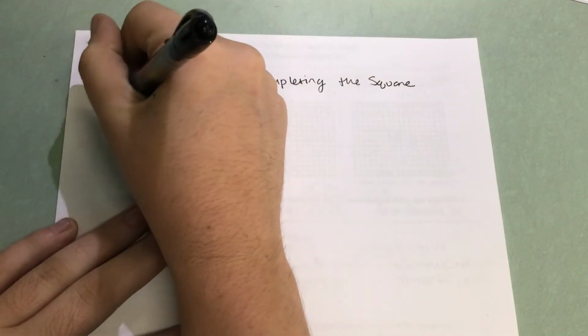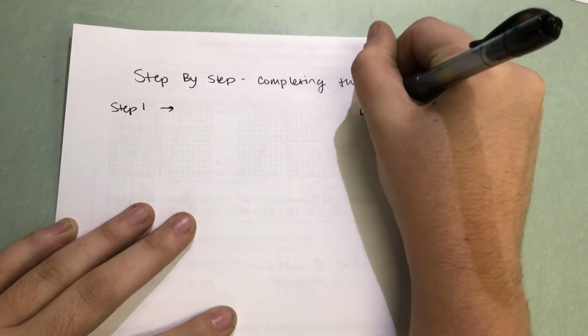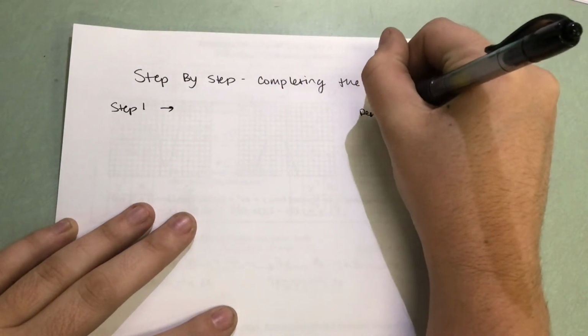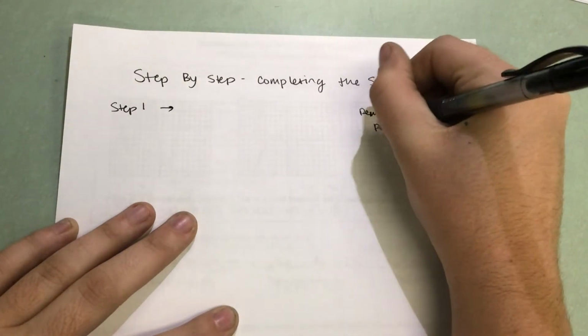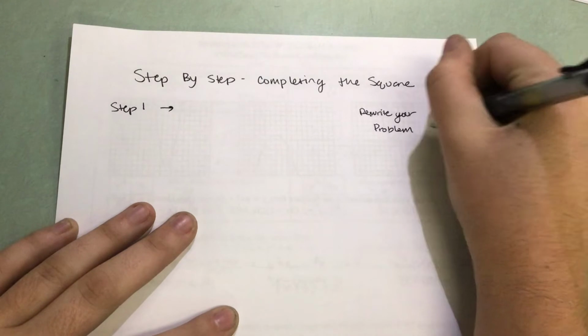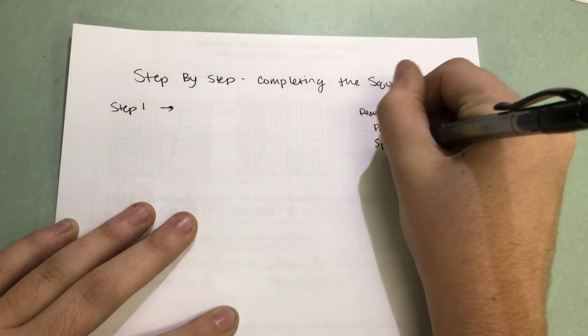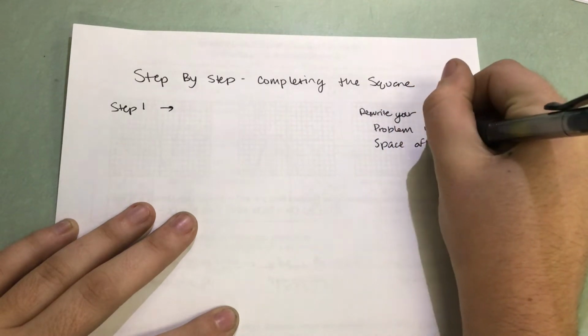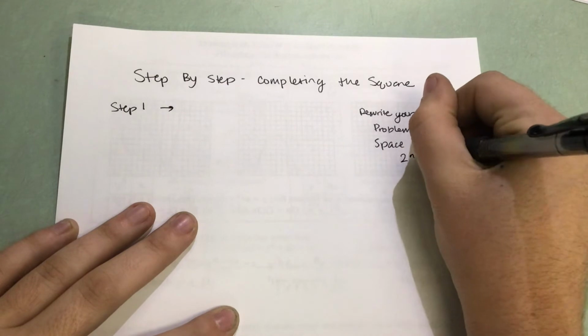So step 1, rewrite your problem with space after the second term.